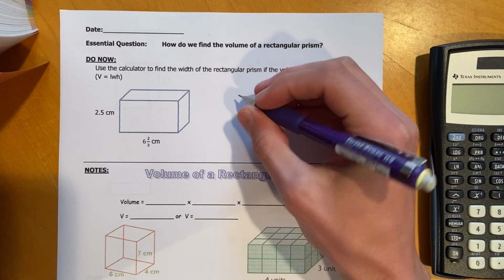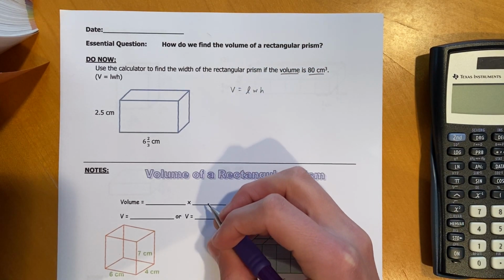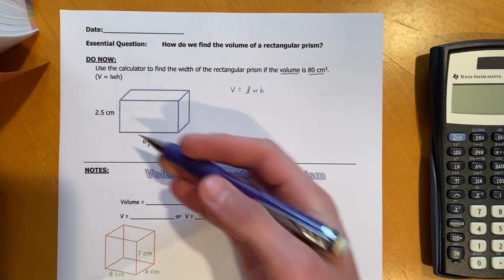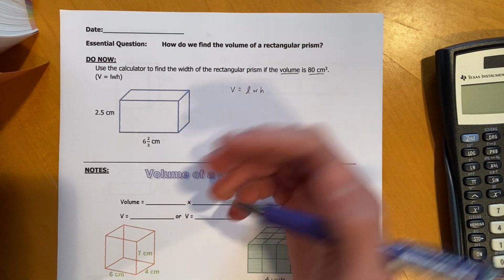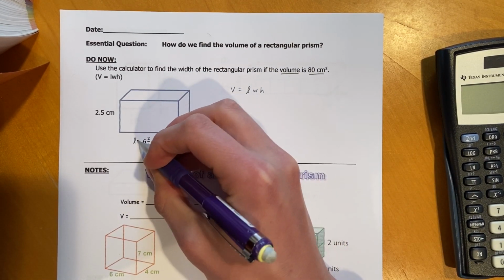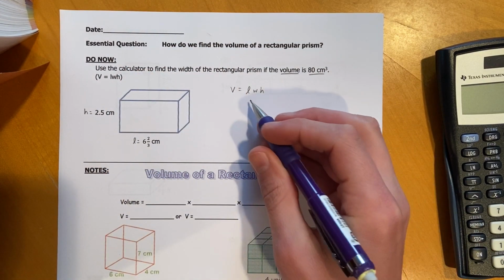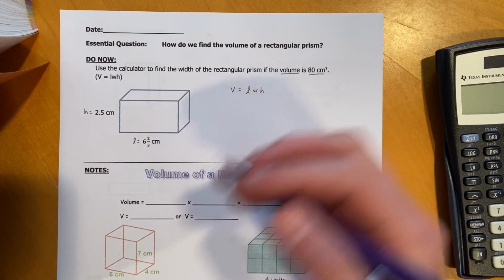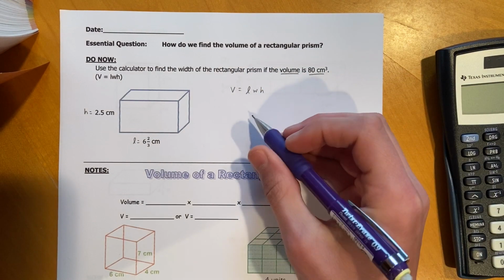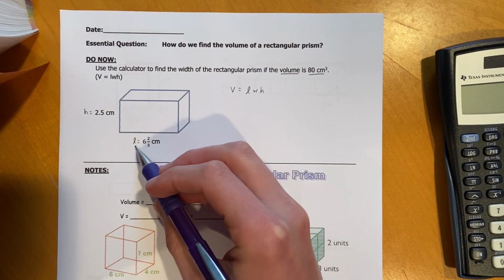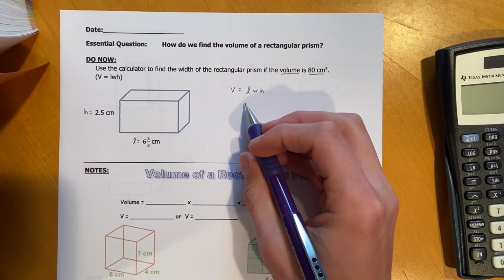So I'm going to write down our formula. Volume equals length times width times height. And I don't really care what I call each of these dimensions. For the purpose of this, I'm just going to call this a length and this a height. Remember, all of these can be interchangeable because the formula will hold true due to the fact that multiplication is commutative. So, since we're considering 6 2/3 to be the length and 2.5 centimeters to be the height, I'm going to substitute my values into the formula.